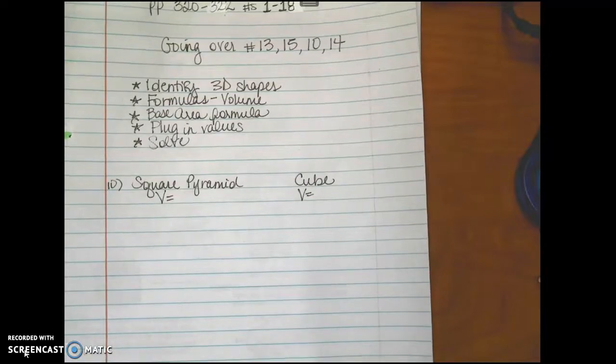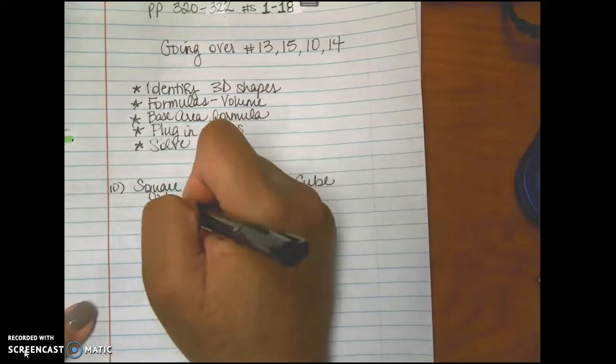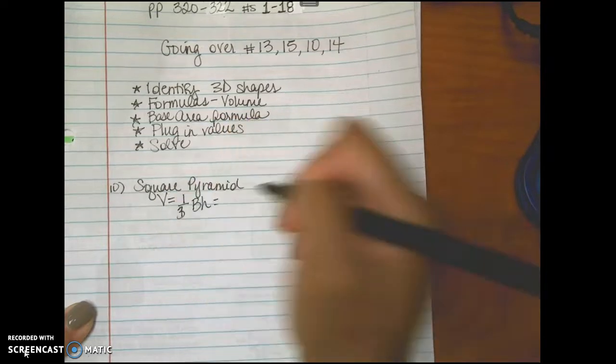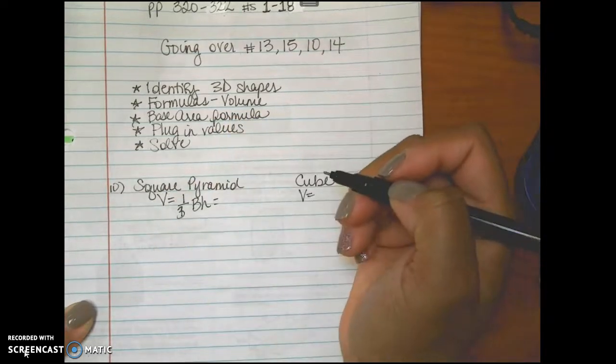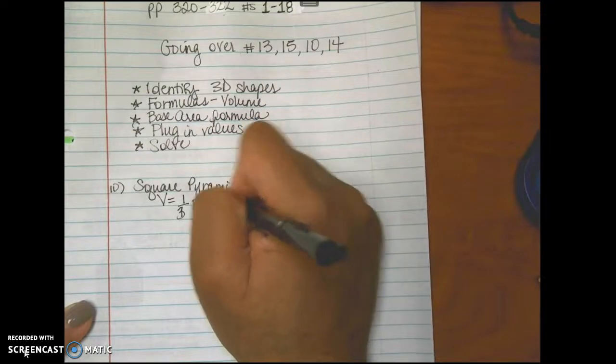No. What's the pyramid formula? V equals 1/3 big B times H, or big B times H divided by 3.